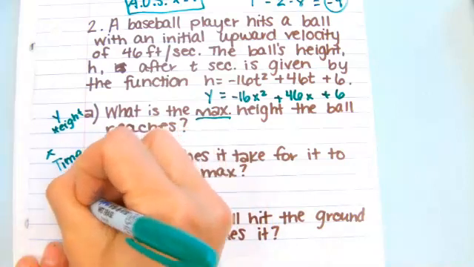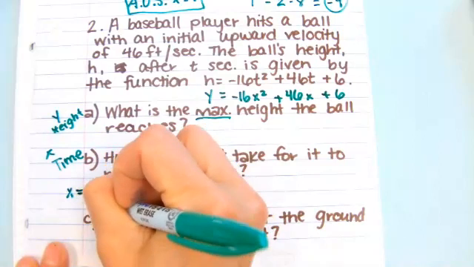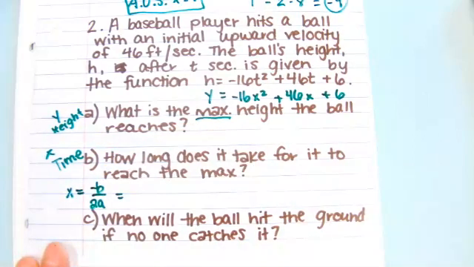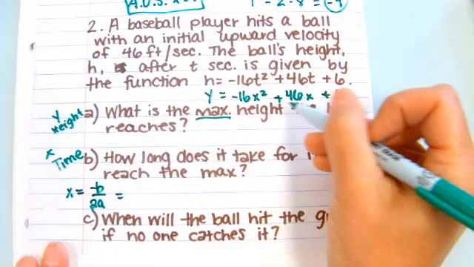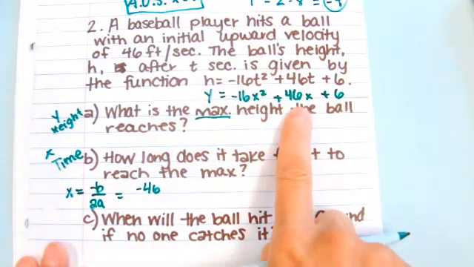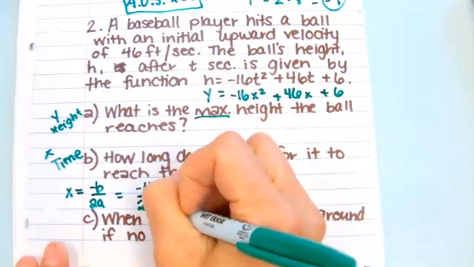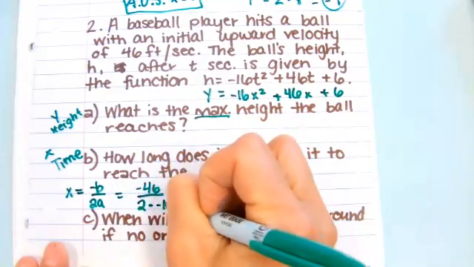So what's the formula again? Negative B over 2A. All right, so negative what then? What number? 46. Negative B, the B value is 46, okay? Over 2 times what? 2 times negative 16.